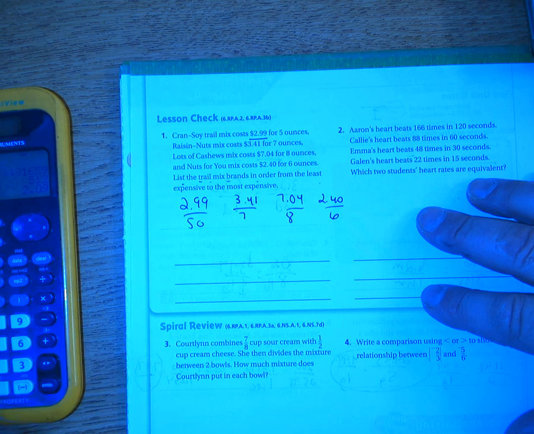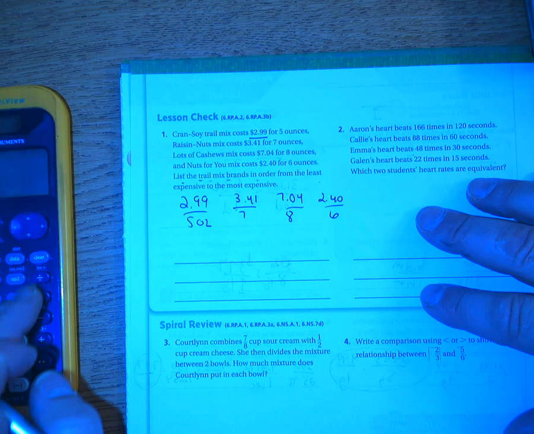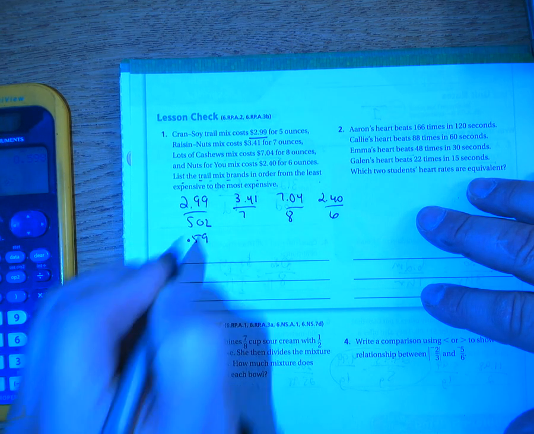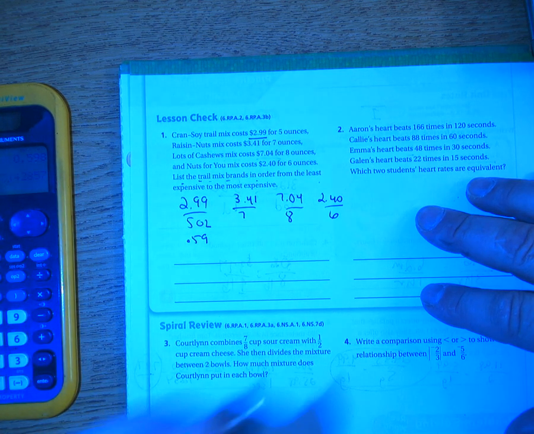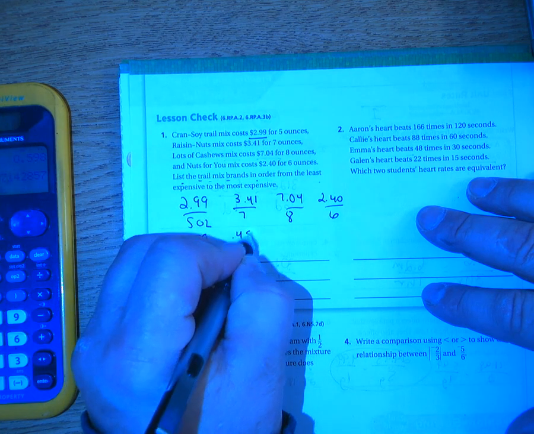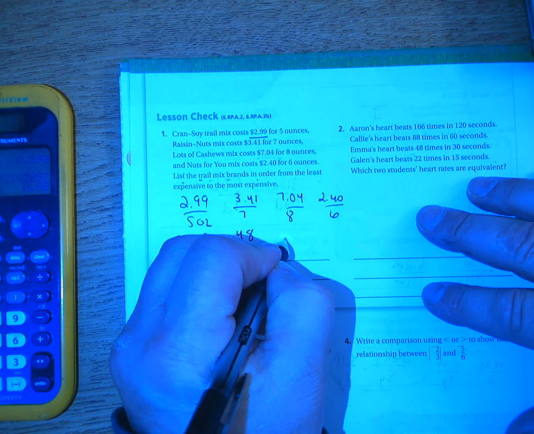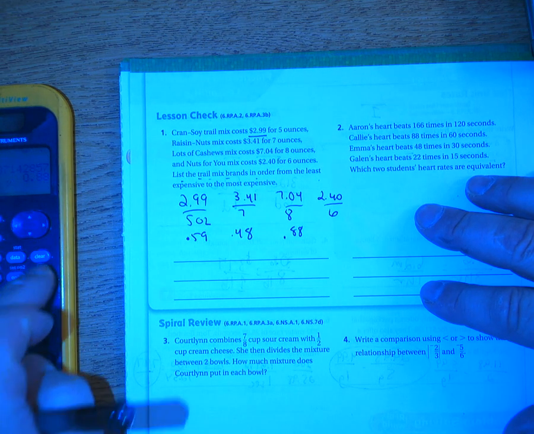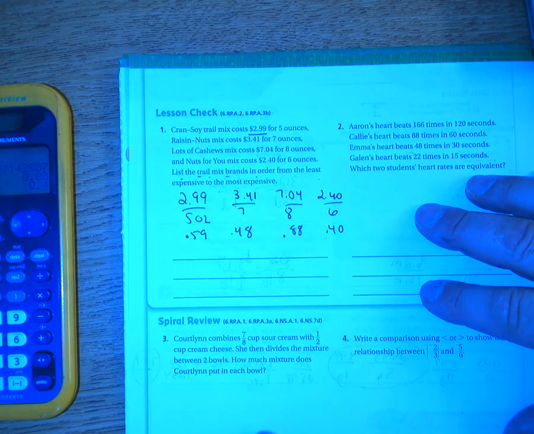So I'm going to find the unit rate by dividing. 2.99 divided by 5. So this unit rate is 0.598. 3.41 divided by 7. This is 0.48. 7.04 divided by 8. This is 0.88. 2.40 divided by 6. This is 0.40.